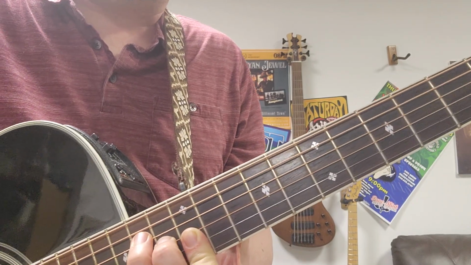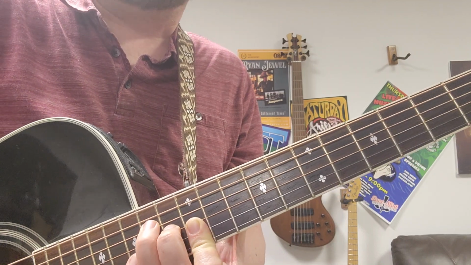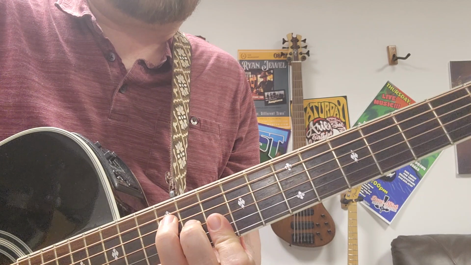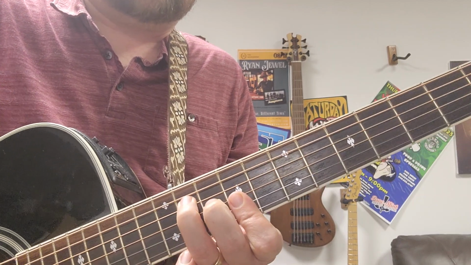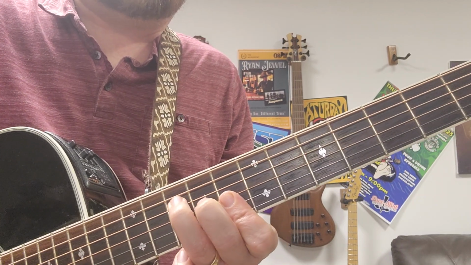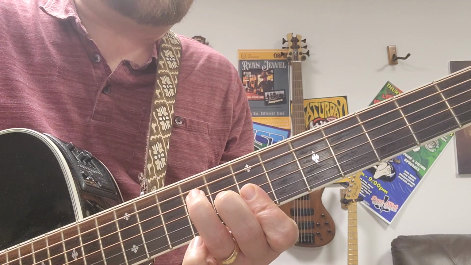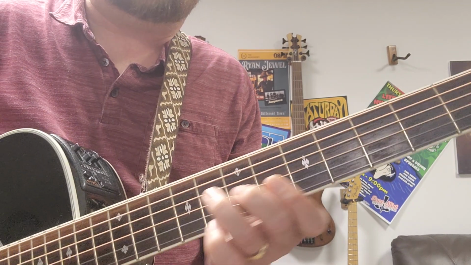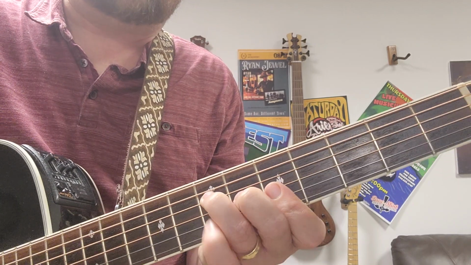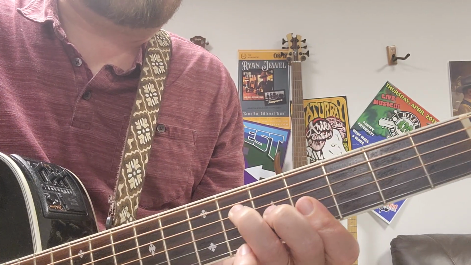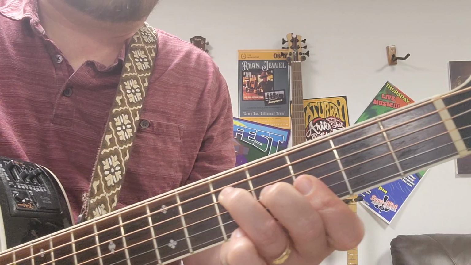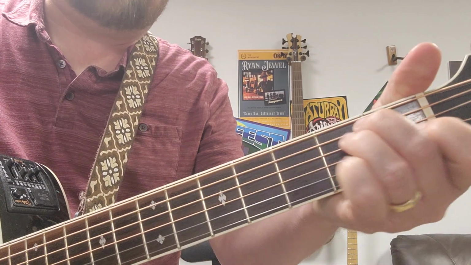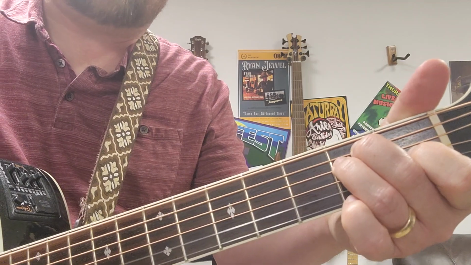Just to make it easy, we're going backwards using flats. E, 11th fret, E flat, D, D flat, C, no C flat, but B, that's a B, that's 7th fret, B flat, A flat, G, G flat, F, and then of course back to the E.